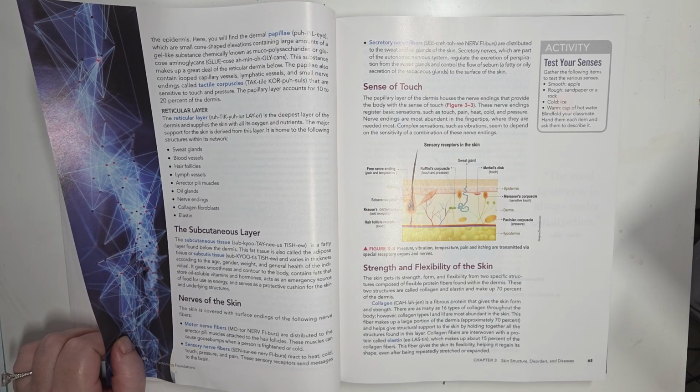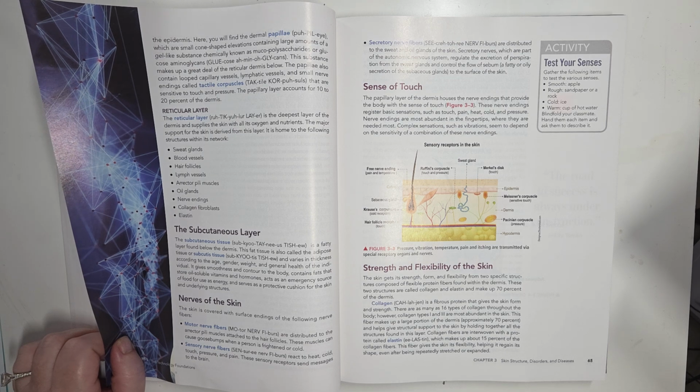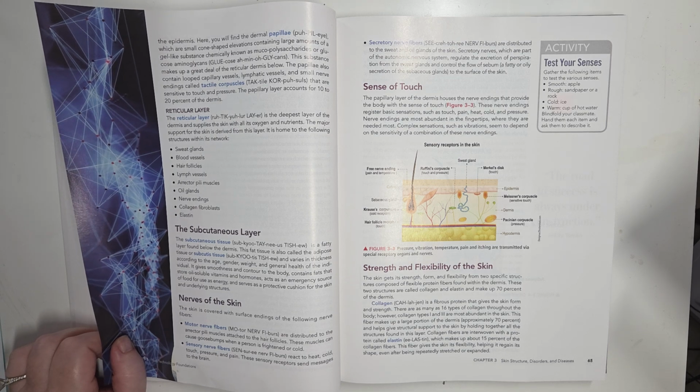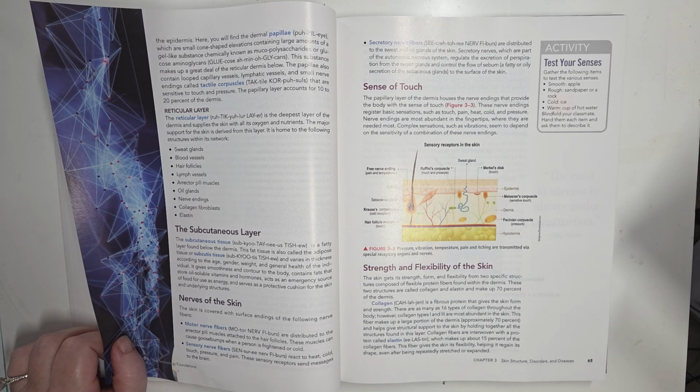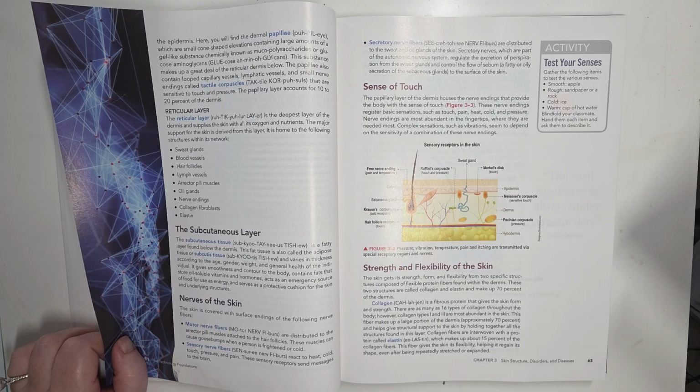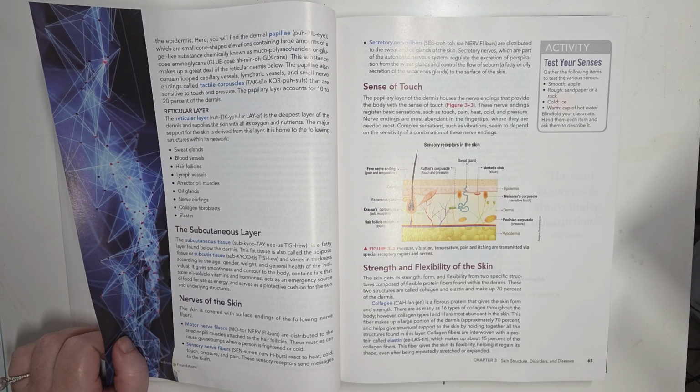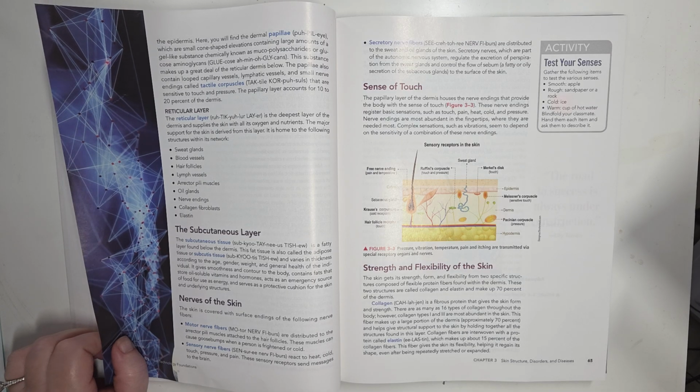Activity. Test your senses. Gather the following items to test various senses: smooth, an apple; rough, sandpaper or a rock; cold, ice; warm, a cup of hot water. Blindfold your classmate. Hand them each item and ask them to describe it.